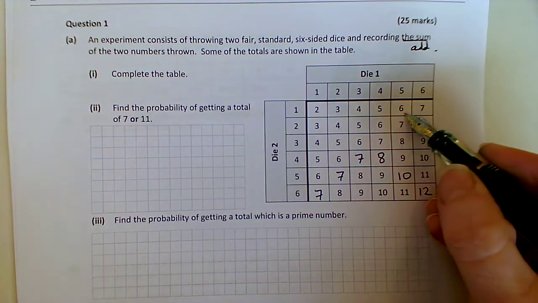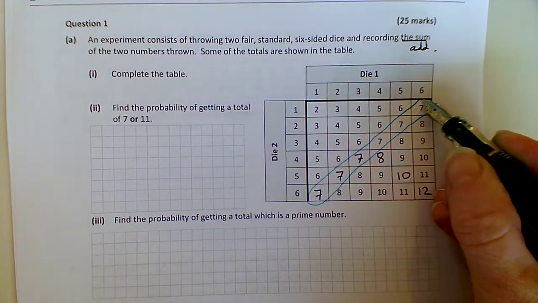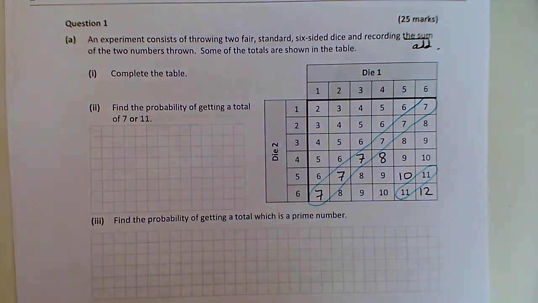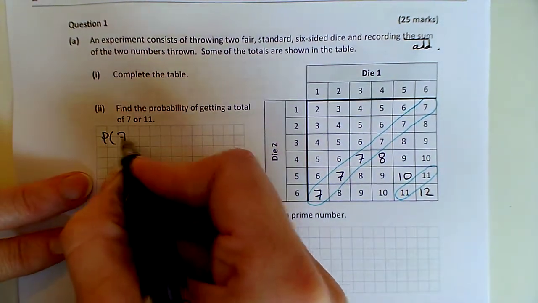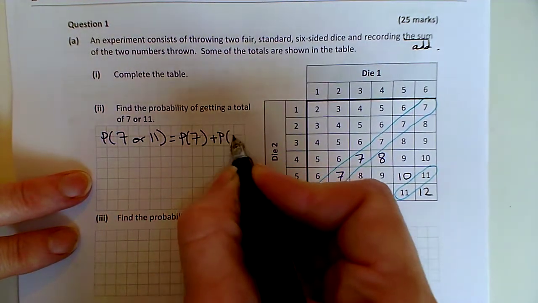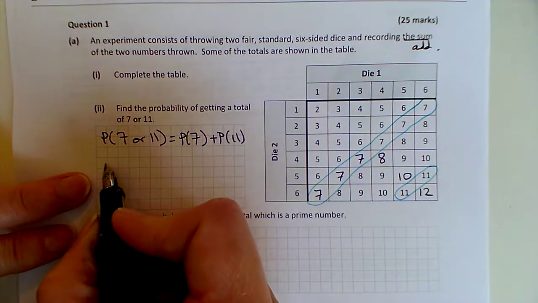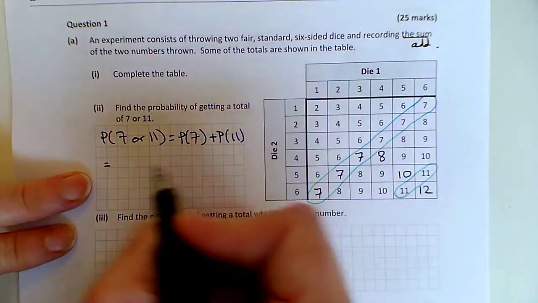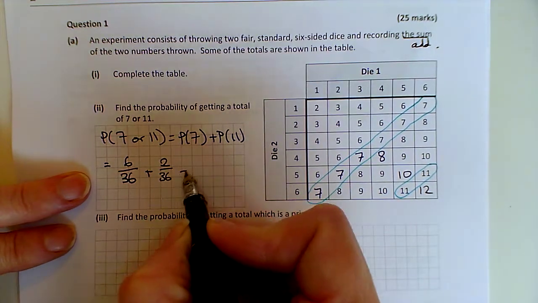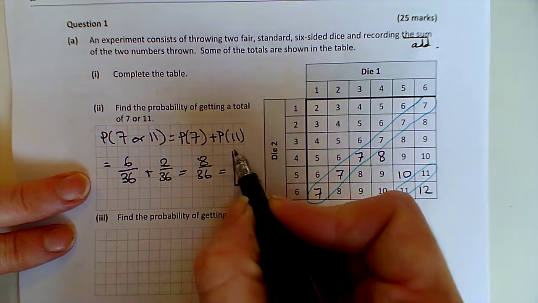So we have 1, 2, 3, 4, 5, 6 sevens, and we have 2 11s like that. So the probability of 7 or 11 is the probability of 7 plus the probability of 11, because they are mutually exclusive. You either get 7 or 11, you can't get both. And that's going to be 6 out of 36, plus 2 out of 36, which is 8 out of 36, and that simplifies to 2/9.